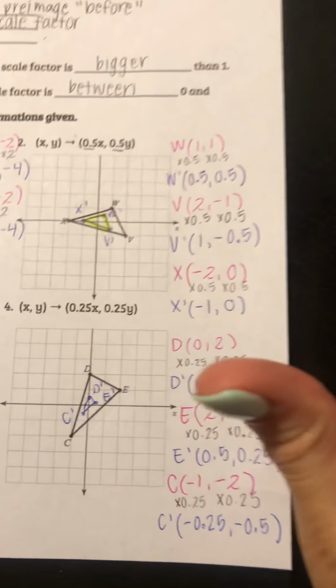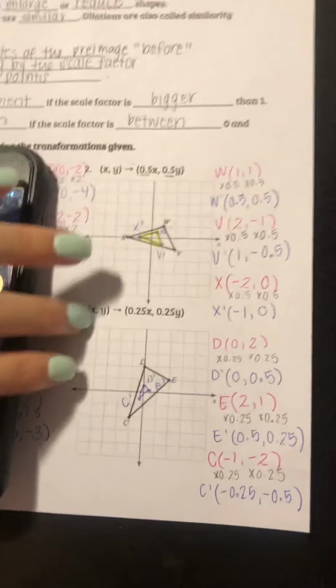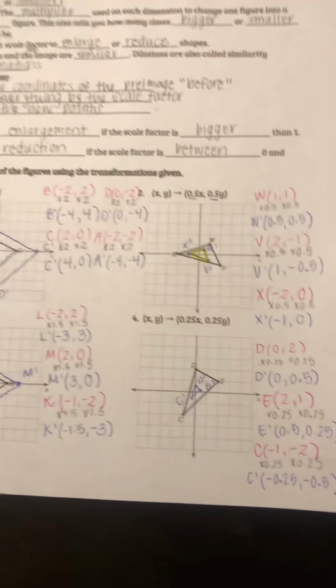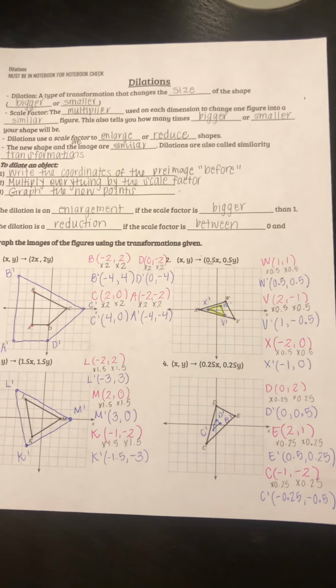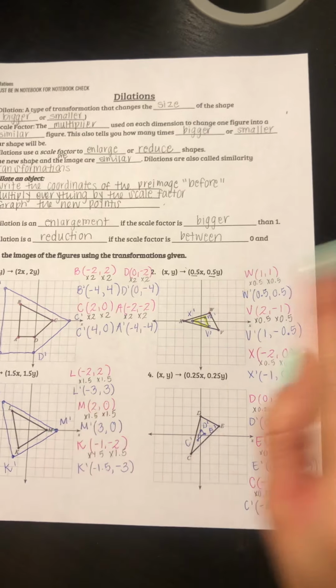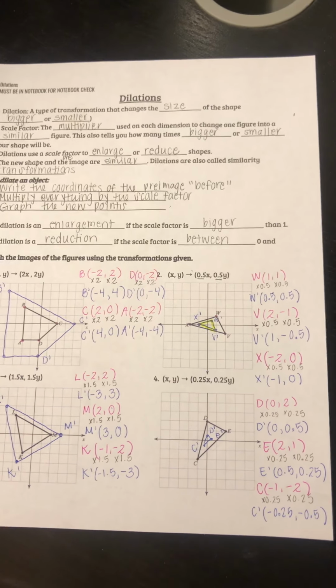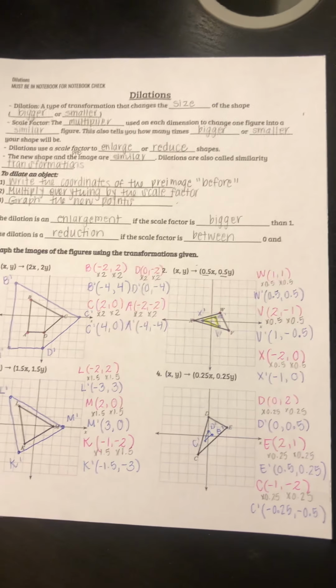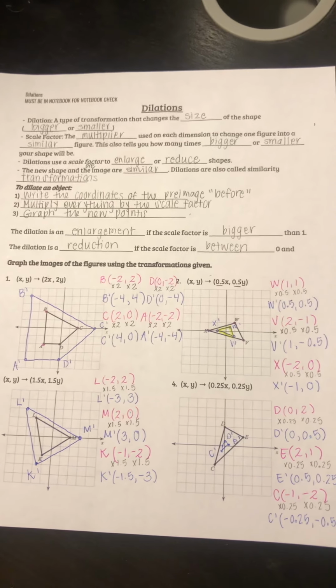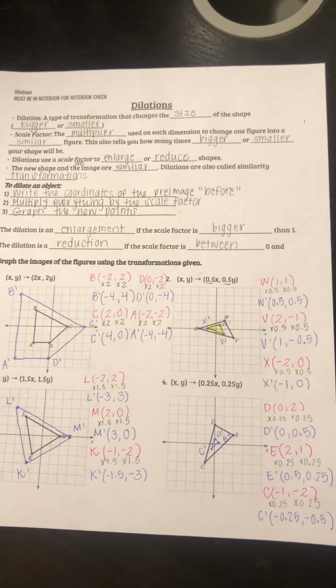So that really is all there is to it for dilations. The back side of your guys' notes, that's what you guys are gonna practice by yourself. It really helps if you stay organized the whole time because then you can keep track of where your points are. So the back side and this front side, just make sure you guys turn it in before you leave today with the sub. Just turn it into your period's tray.